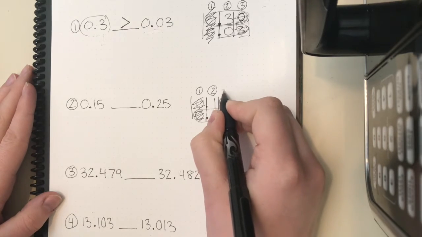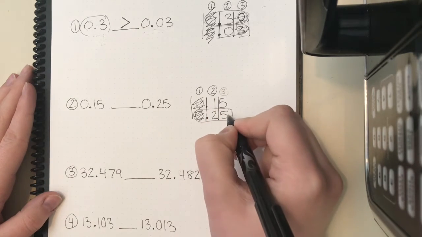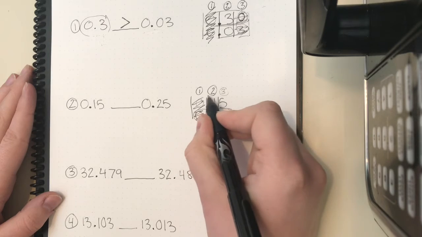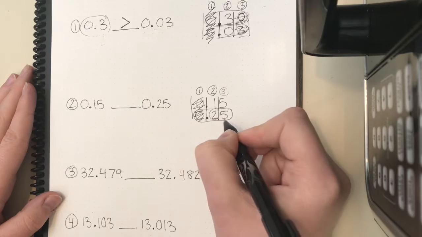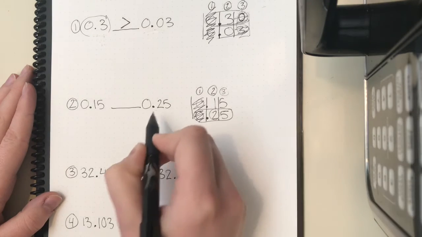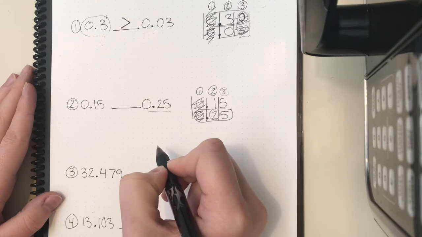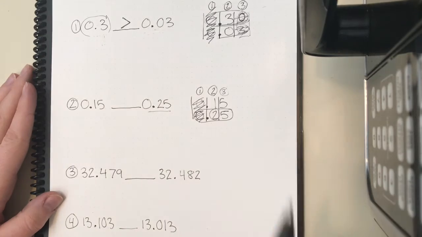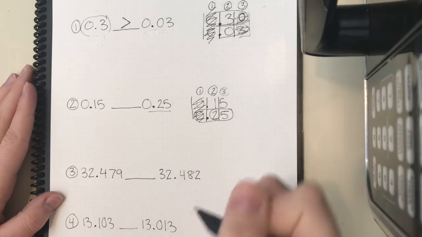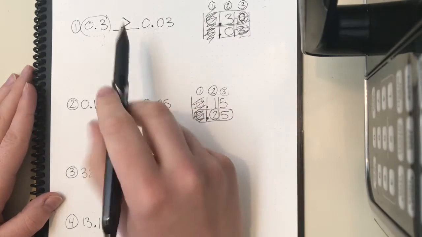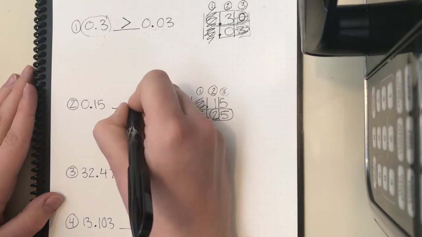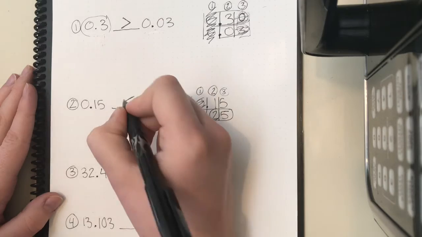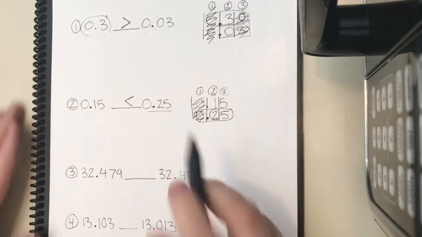Doesn't matter that in the third column, 5 and 5 are the same. What matters is that going left to right, the second column, this bottom number is bigger. Okay, so I know that 25/100 is going to be bigger. The basket with 25 apples would have more. So this time my alligator, instead of facing to the left, it's going to face to the right, because the alligator wants to eat the bigger number, 25/100.